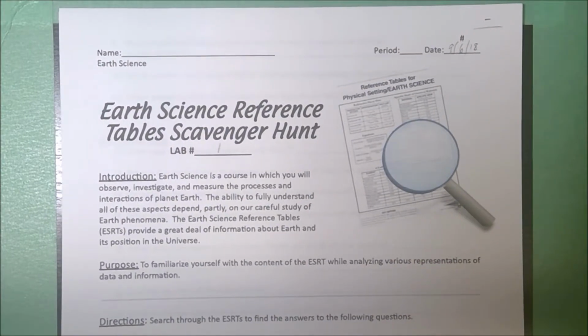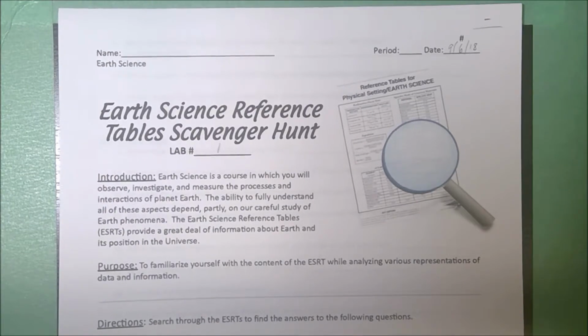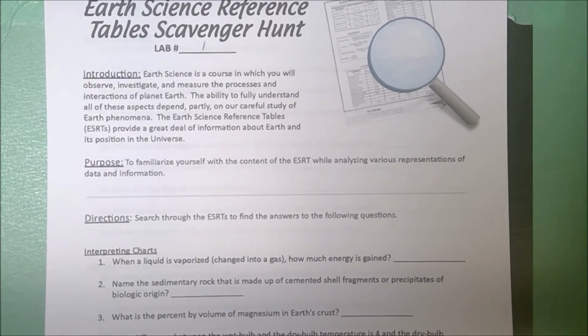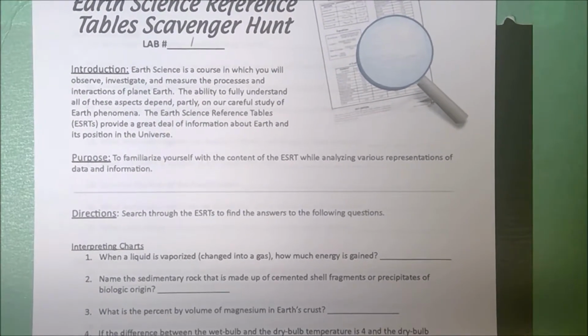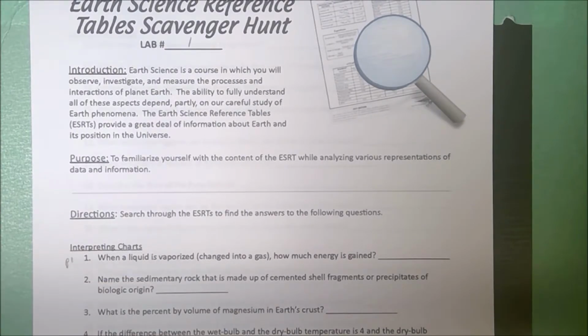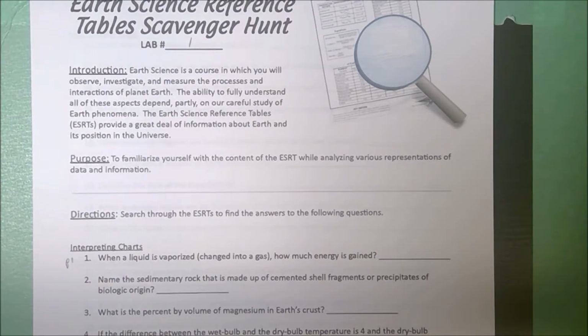So there's 16 pages of information, but essentially we're breaking it down into 3 different types of skills you could do. One thing that you're responsible for is interpreting charts. If you just look at the first question, I can give you an idea that the amount of energy needed to vaporize water is definitely found on page 1 of the Earth Science Reference Table. So there's a chart. It gives you information about the properties of water, and if you look there, you could determine the amount of energy.